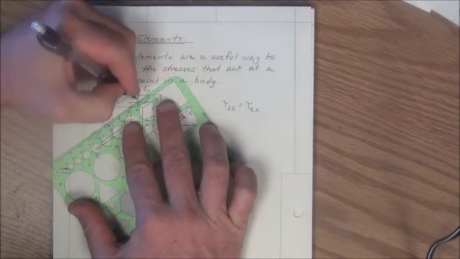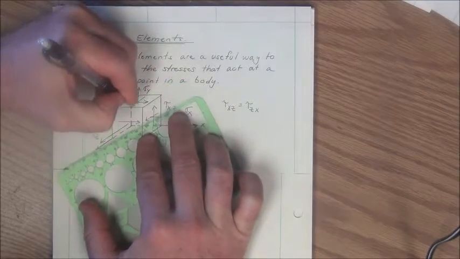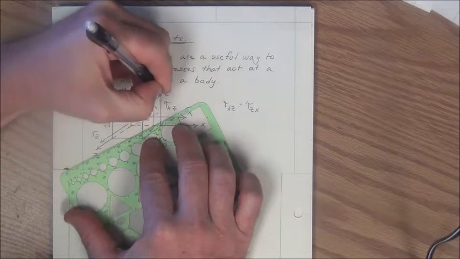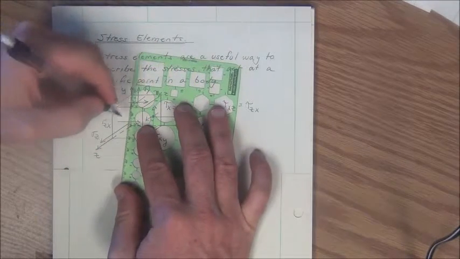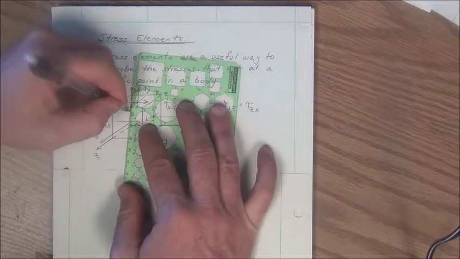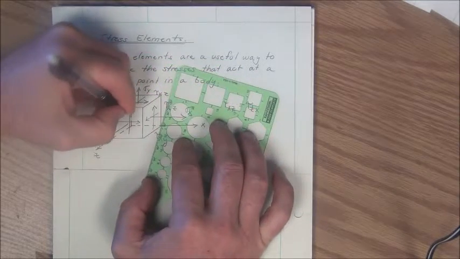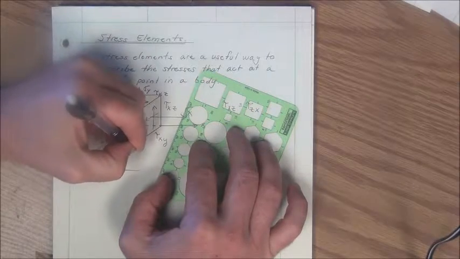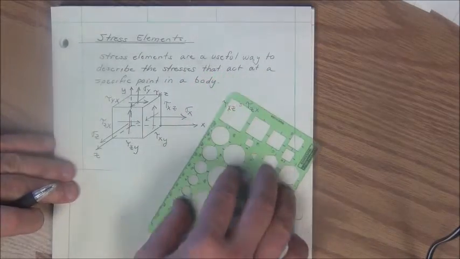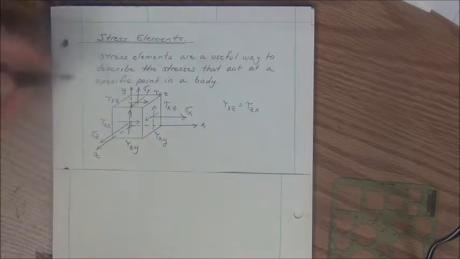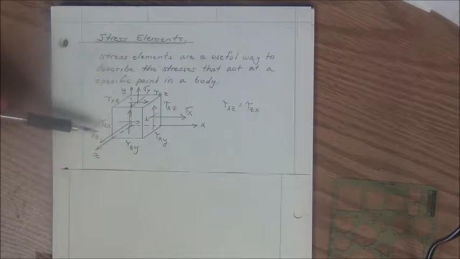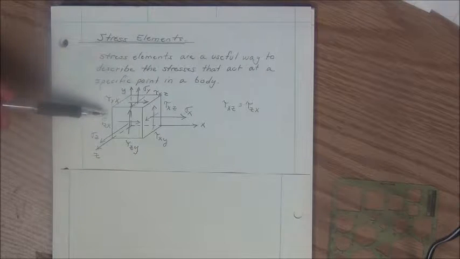The final shear stresses we would have would be tau on the y face in the z direction, and that would be equal in magnitude to tau z face y direction. This is the definition of the stresses in a full three-dimensional stress element. It doesn't get any more complicated than that.